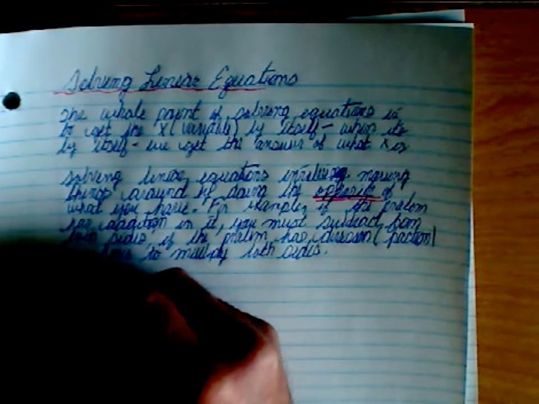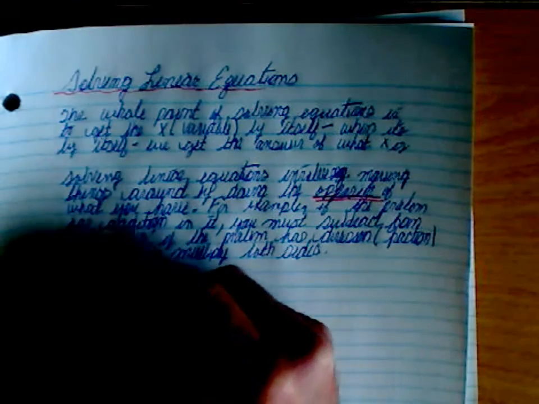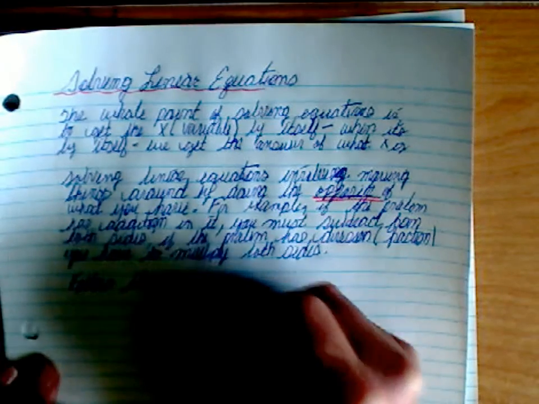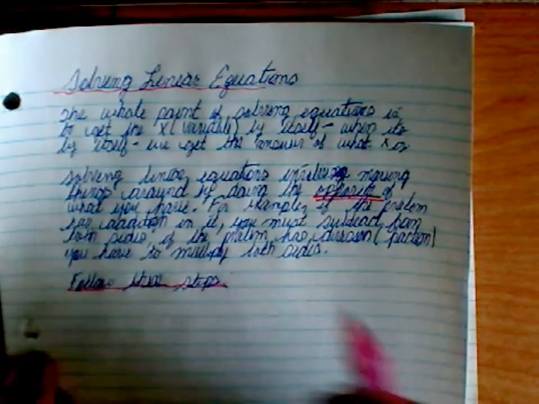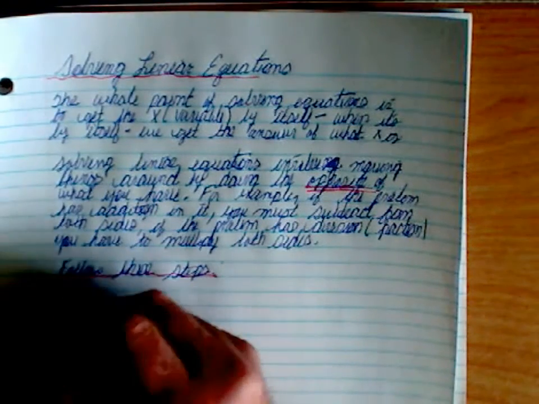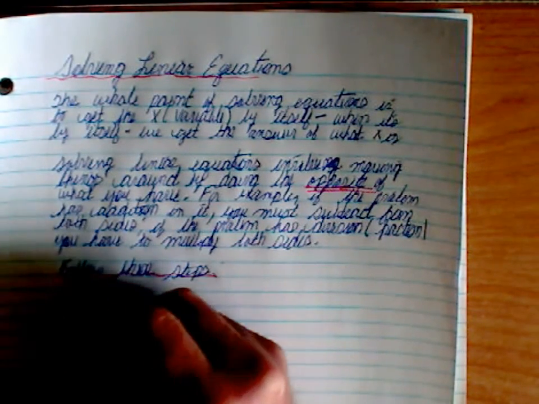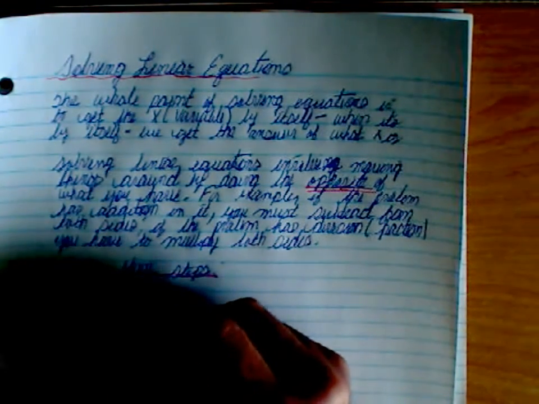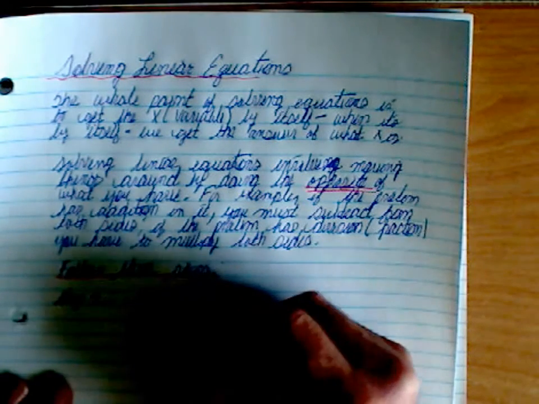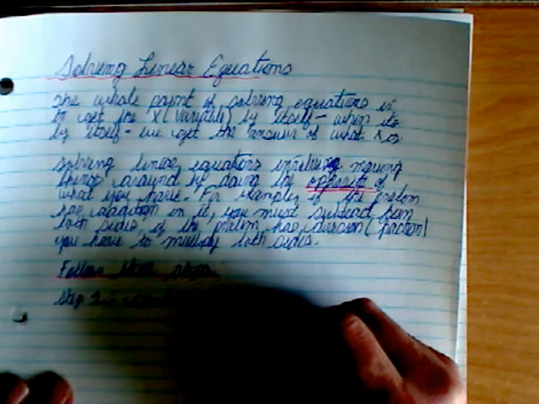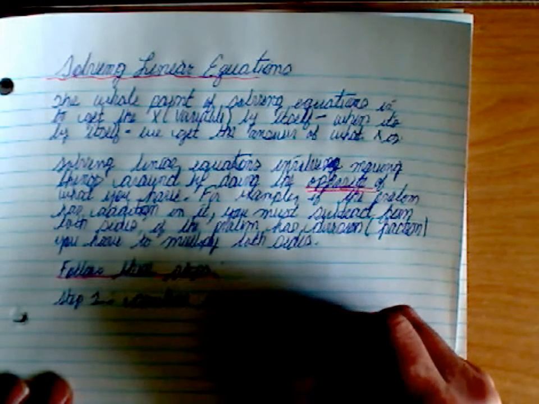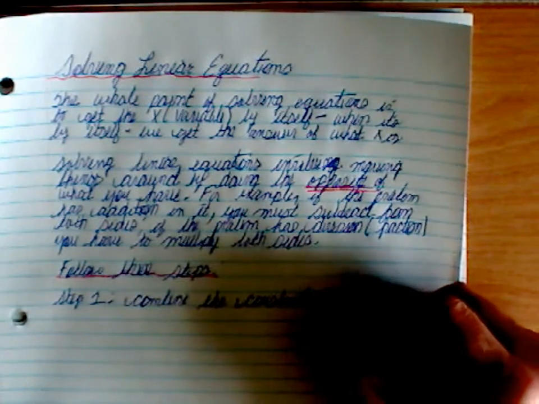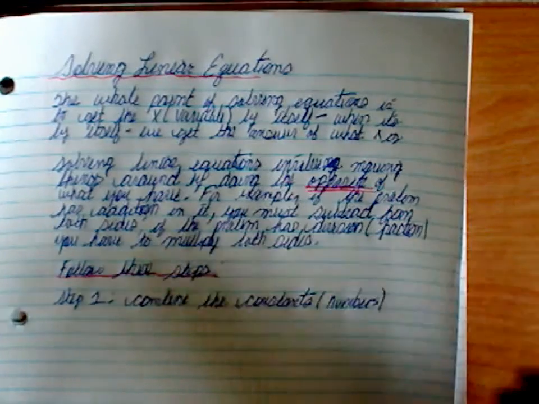So we could say follow these steps. This will give us a bit of a guideline on how to go about getting x isolated or by itself. Okay, step number 1. Combine the constants. Remember, these are just the numbers. They don't have variables attached, right? Simply a number.